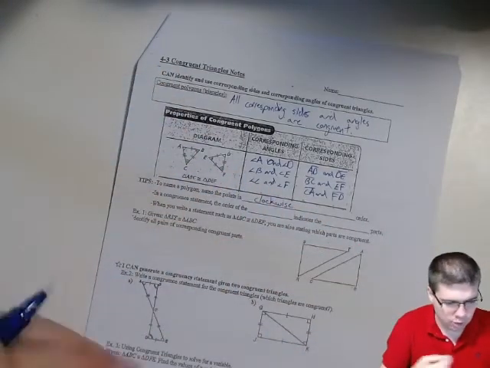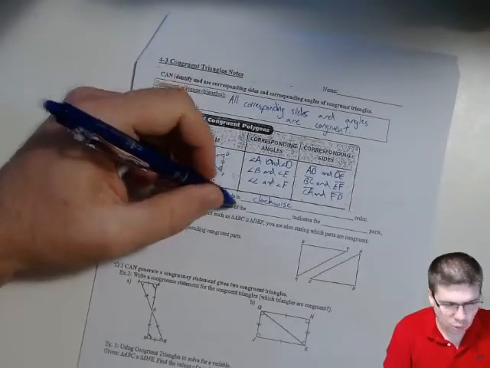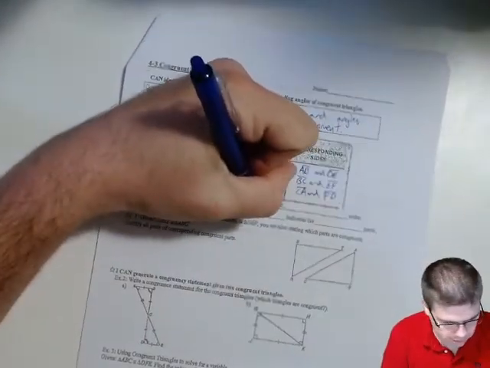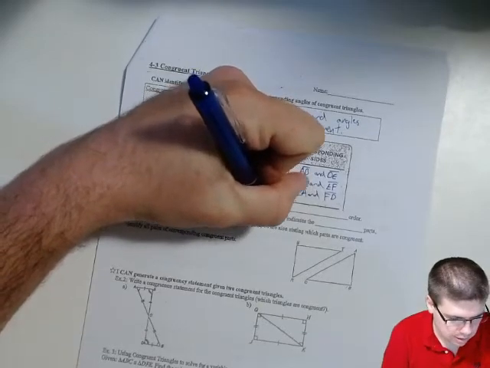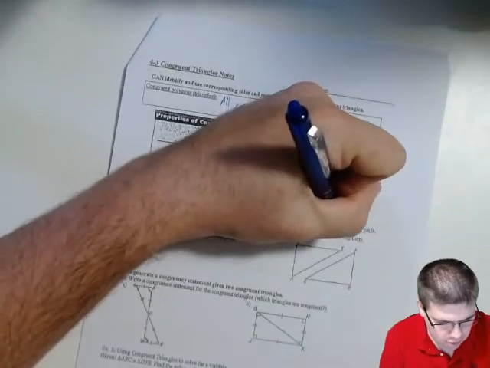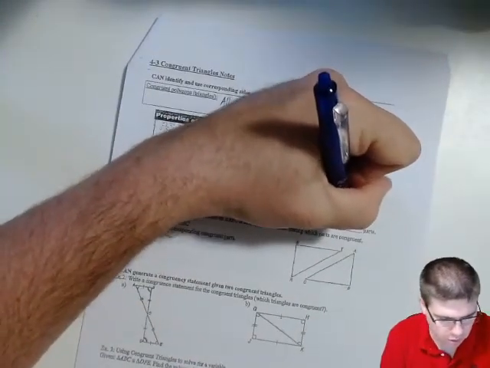But the order does matter. In a congruence statement, the order of the vertices, or the points, indicates the corresponding parts. So usually we go clockwise by default, but now we're going to make sure we indicate what parts are corresponding.